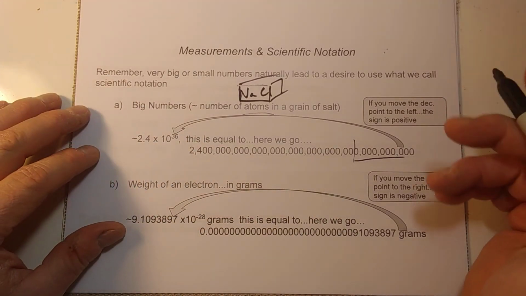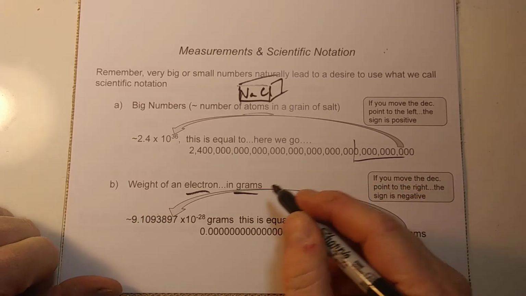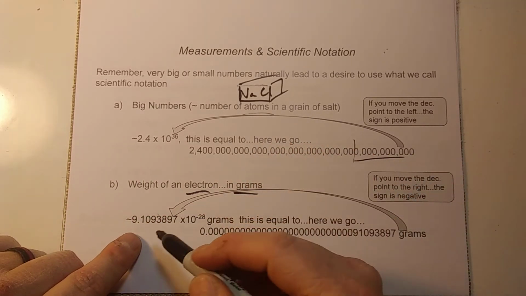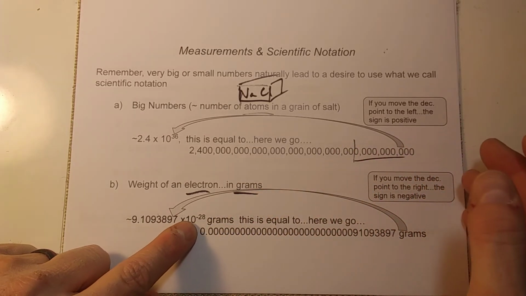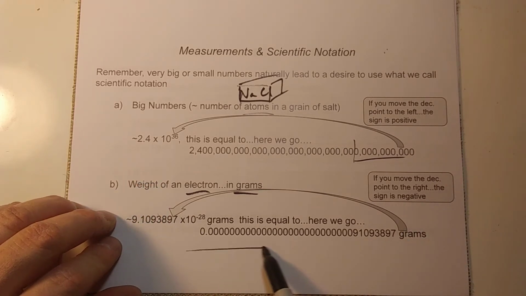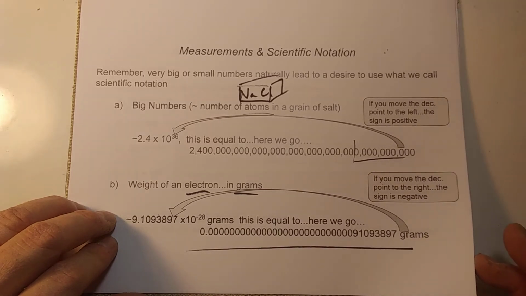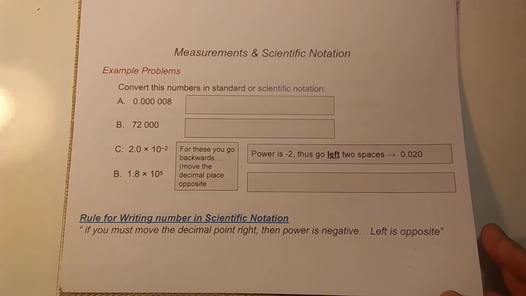That's big, but we can also look at very, very small things like the weight of an electron in grams. That's approximately 9.109, I have a lot of sig figs here, 9.1093897 times 10 to the minus 28 grams. If we converted that to standard form, of course it'd be a very, very small number. And it's one that's not necessarily measured directly. It's one that can be calculated.